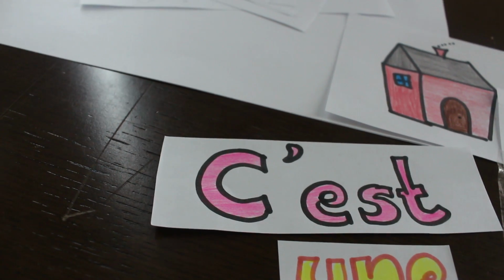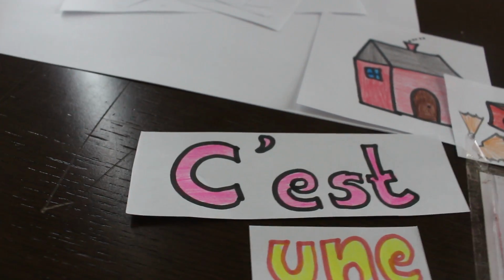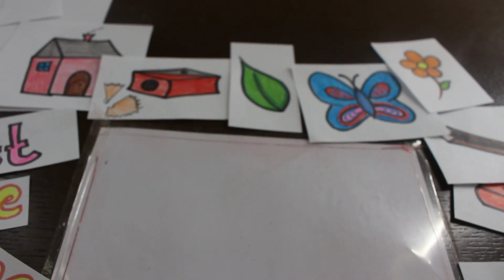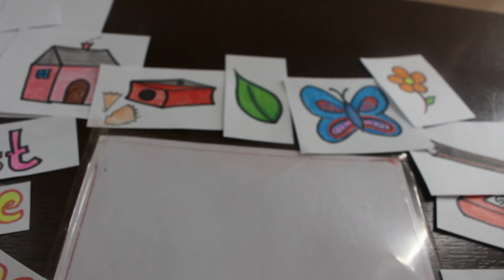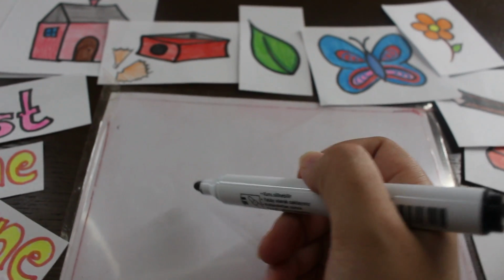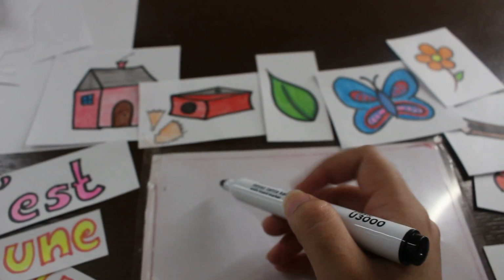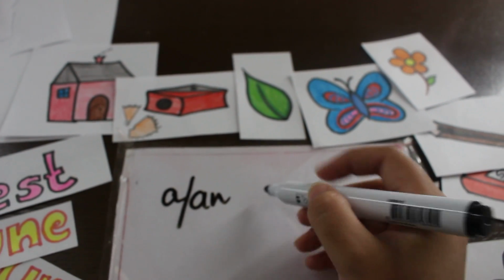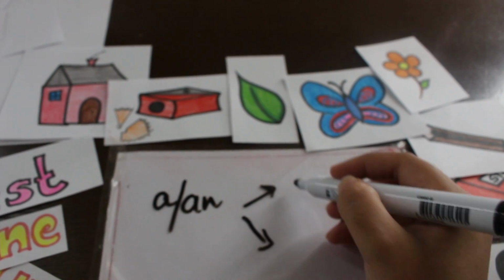So this is. Now after this is, the next thing we will use is the article. Like in English I say this is an apple, a ball, a cat, right? So in order to say a or an in French, we have two options.